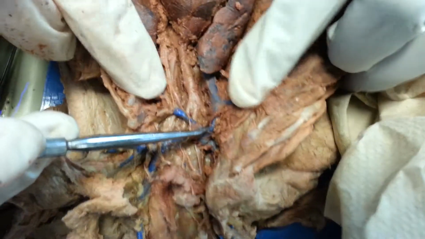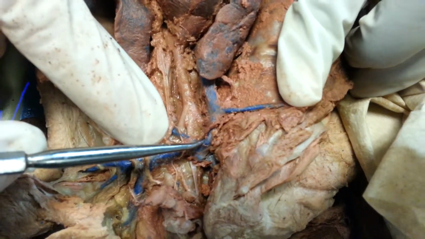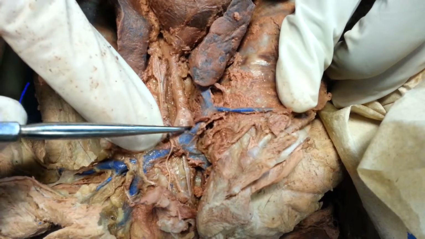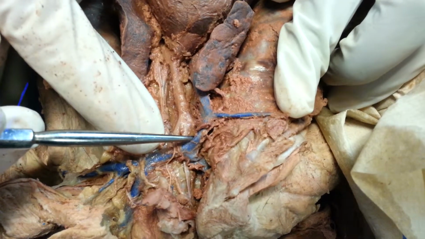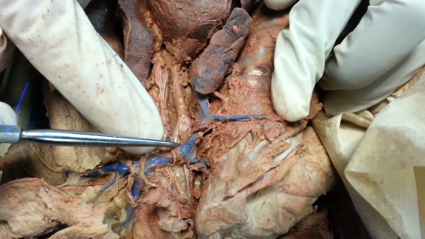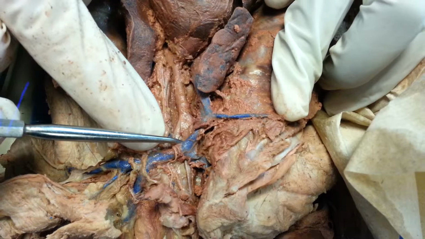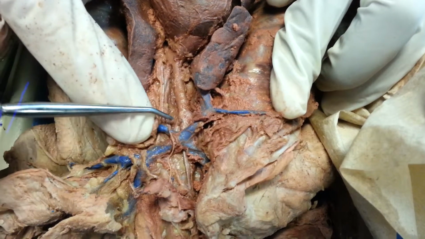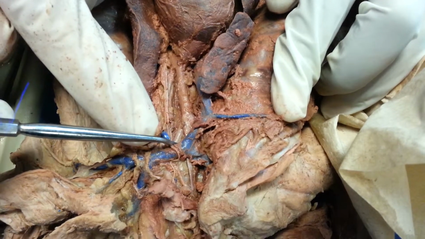It splits three ways. Can you see that three-way split? So this split is the right subclavian artery. This split is the right common carotid. And this split right here, that's going to be the left common carotid.